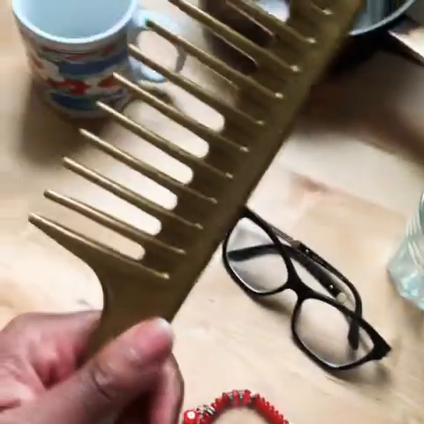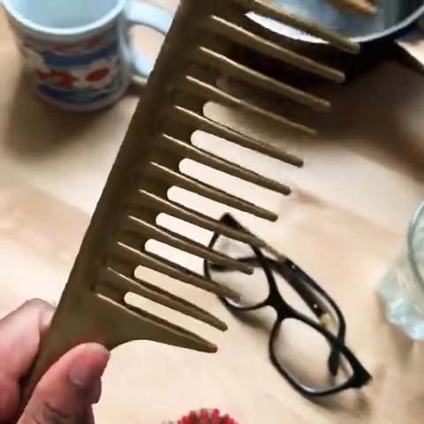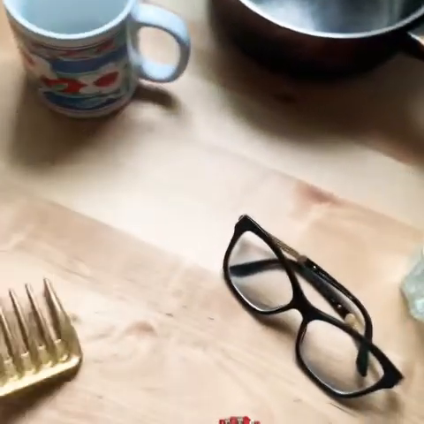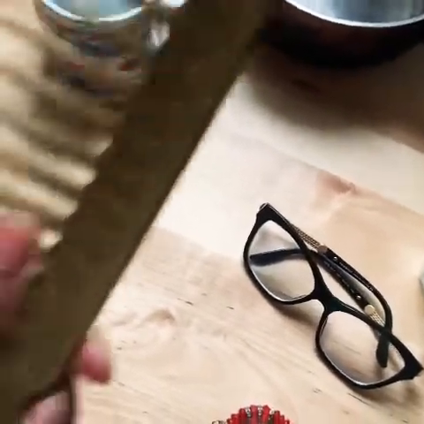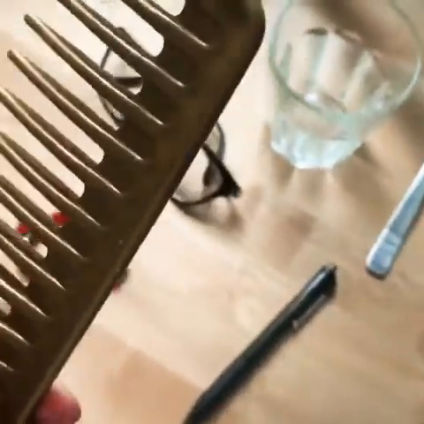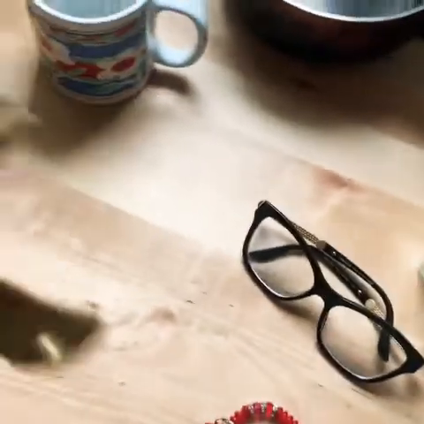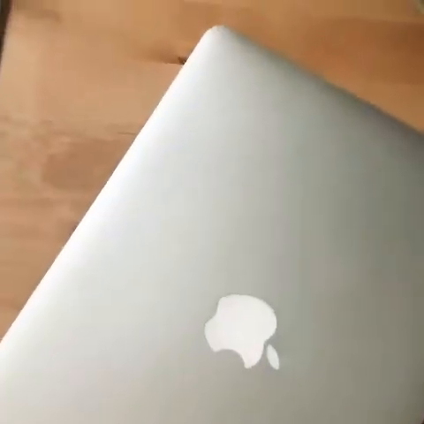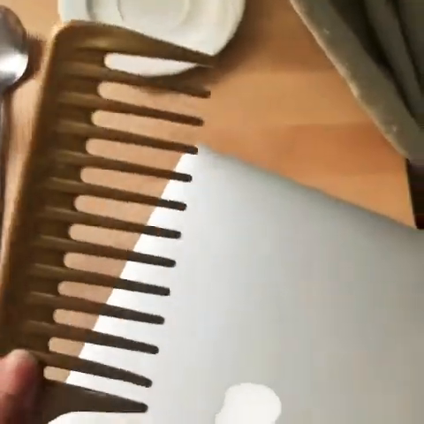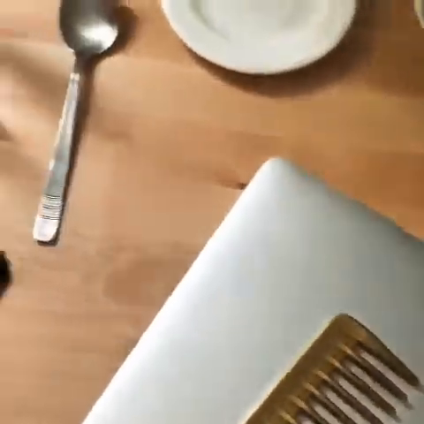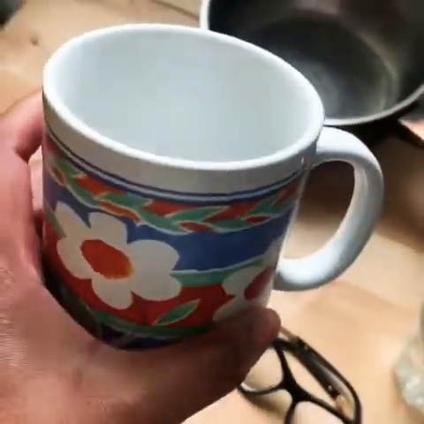What about this? This is a comb, and it is plastic. So that means that it has some flexibility to it, which we will talk about a little later. So my computer is made of metal. My comb is made of plastic. What about this? What's this?